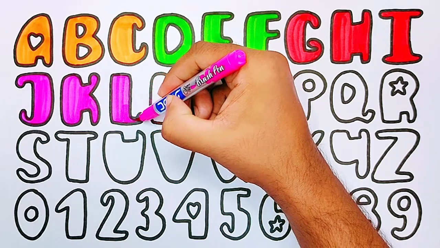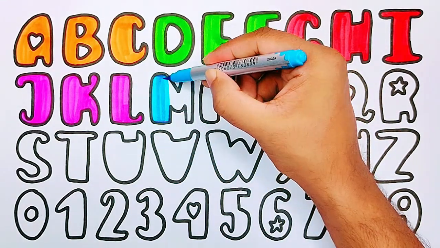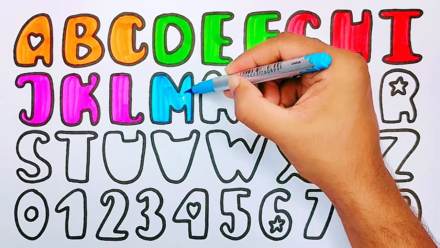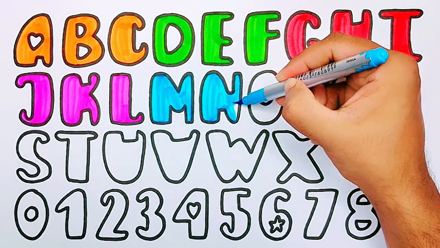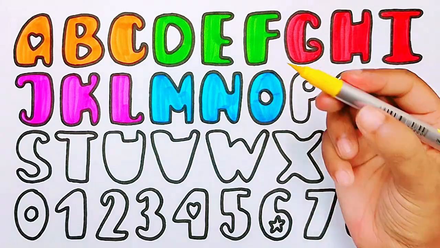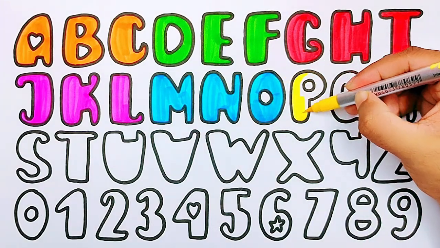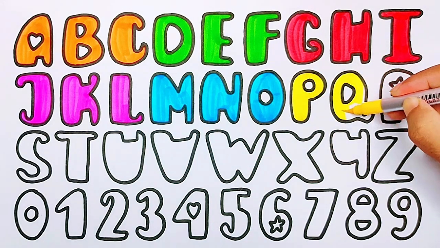L for ladybug, sky blue color. M for mango. N for net. O for onion, yellow color. P for pear. Q for quartz.